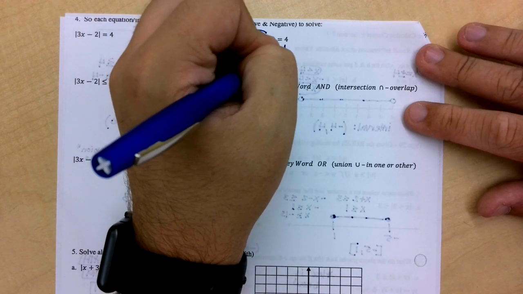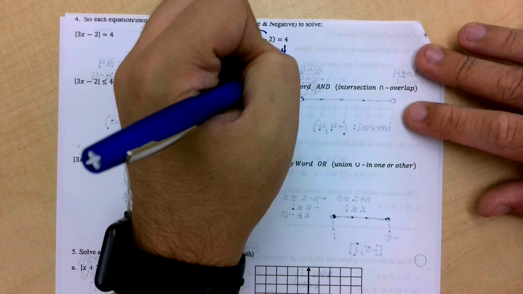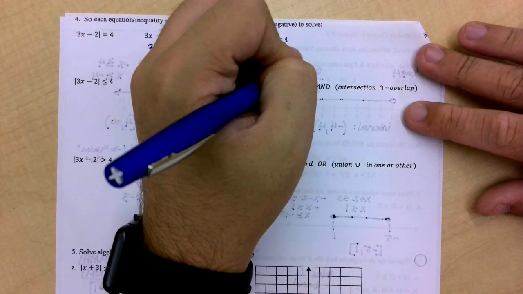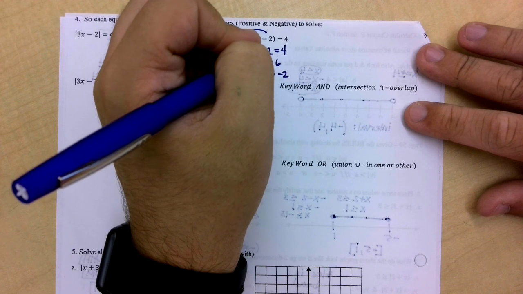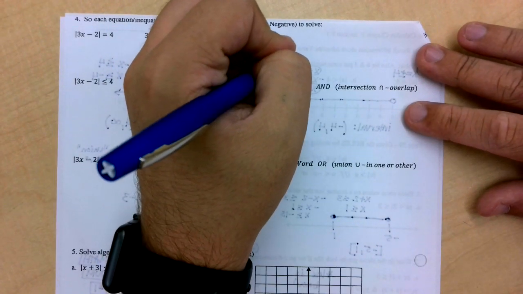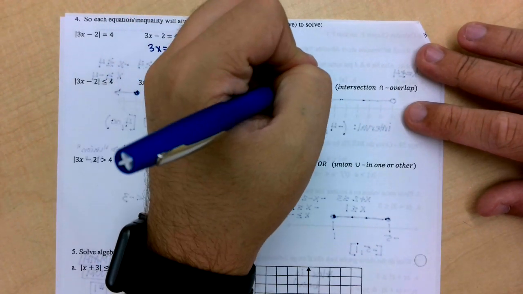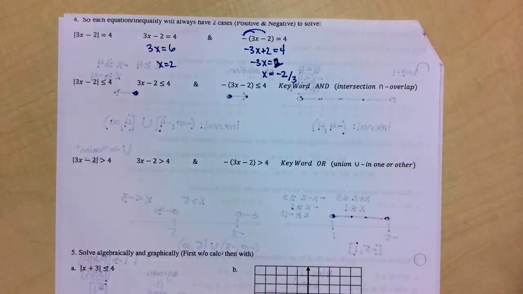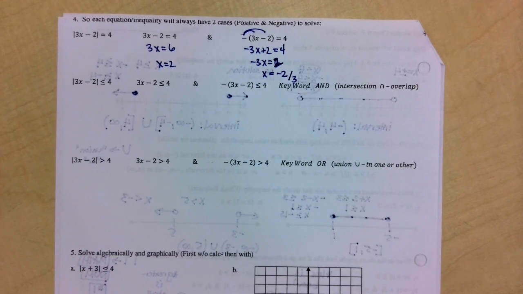So we could solve these. I'm confident you guys could do that. So there we're going to get 2 and negative 2/3.